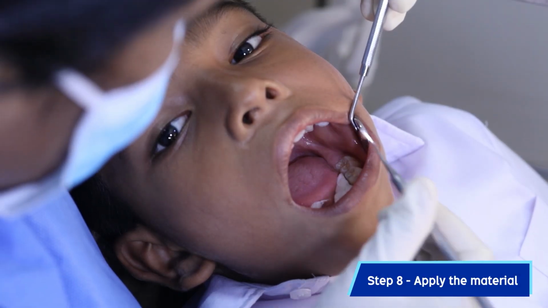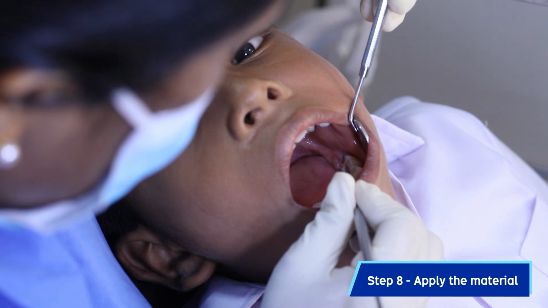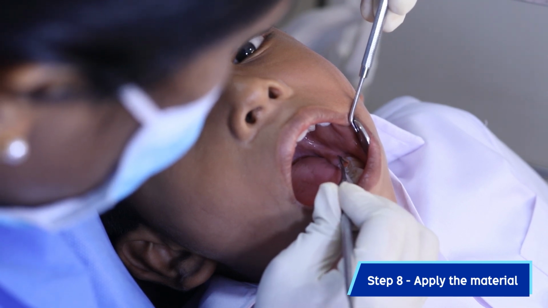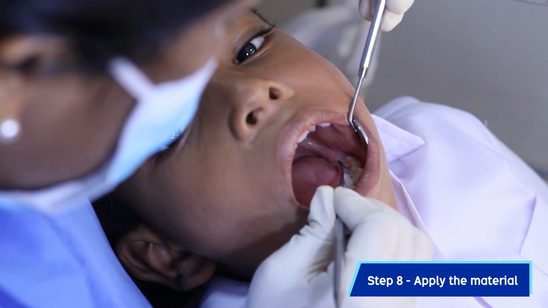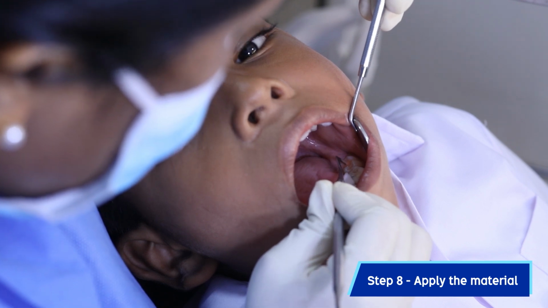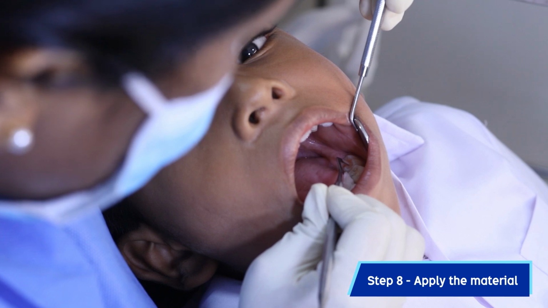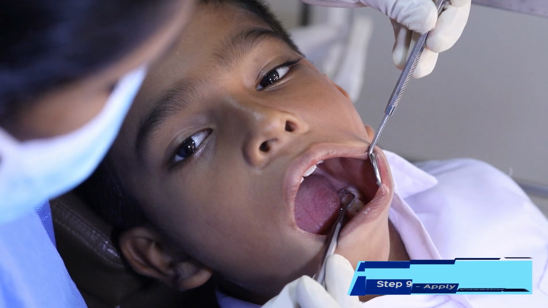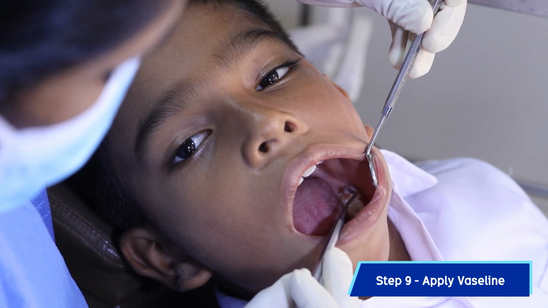Sealant material should be applied using a plastic filling instrument without incorporating air bubbles. The material should be distributed uniformly and smoothly into the fissures and then remove excess material using the plastic filling instrument. Apply Vaseline on the sealant material after removing the excess.